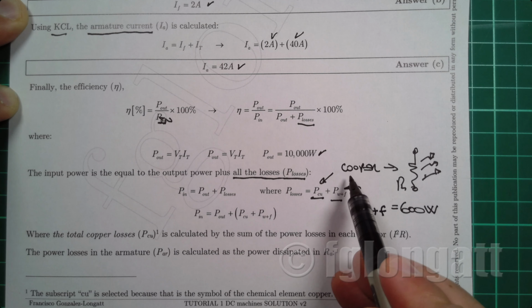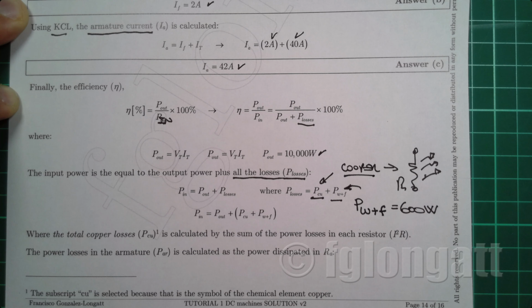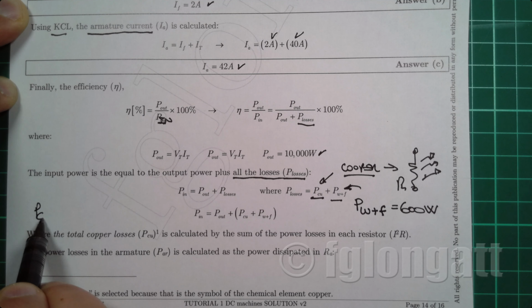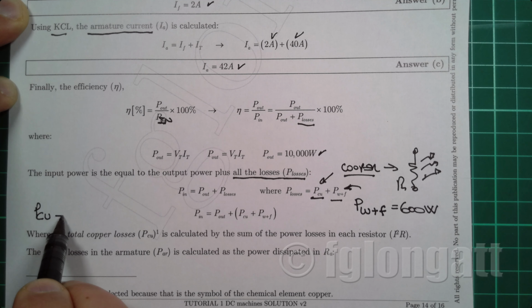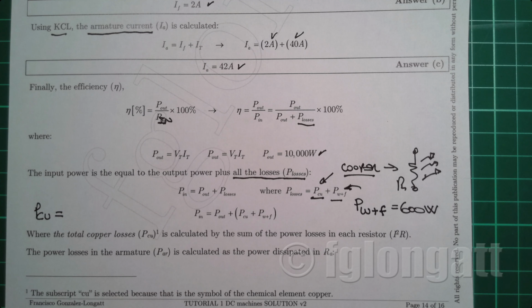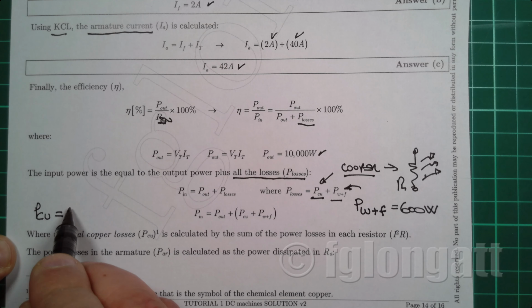So now what we need to do is focus on calculating these copper losses. The copper losses are basically divided in two, because we have only two resistors dissipating energy in this DC machine.